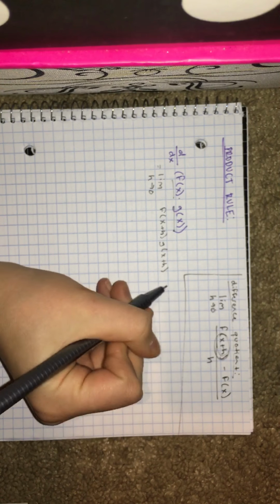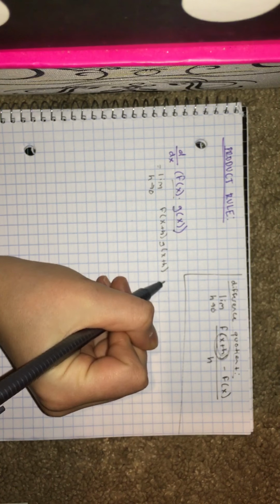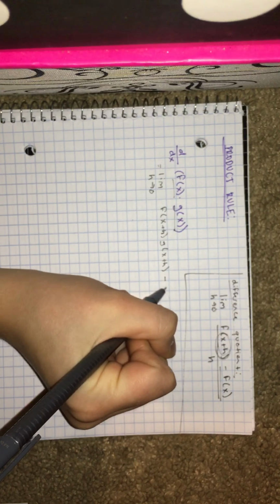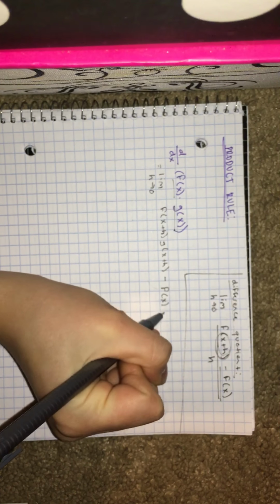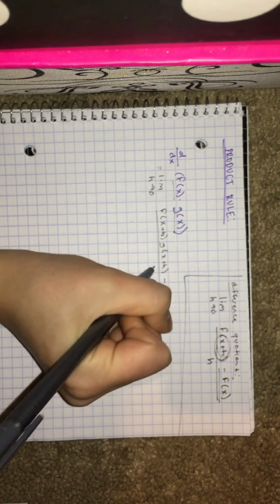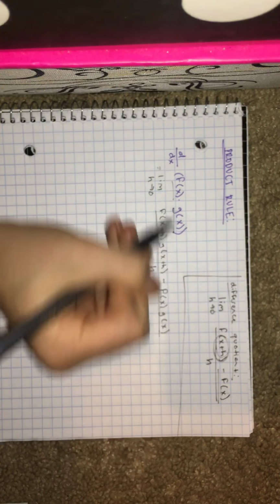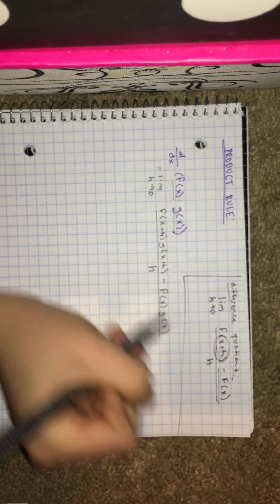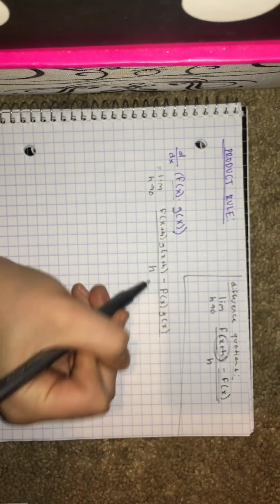But now, since we have minus f of x to do, we're going to do the same thing, and we're going to do minus f of x times g of x. And all of that is going to be over just h. Now you're not going to plug h into these because there's no f of h here. If there was f of h there, then you would do that. There's not, so we're just going to keep it as h.